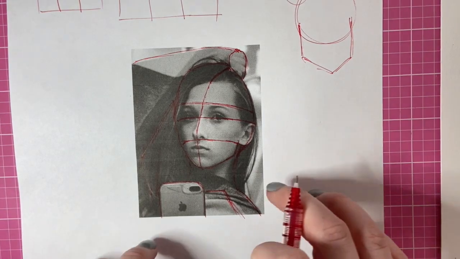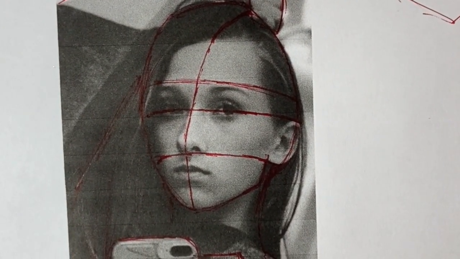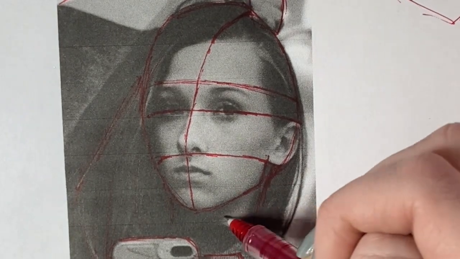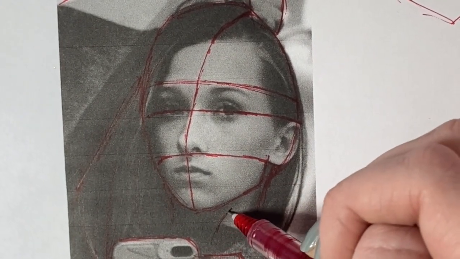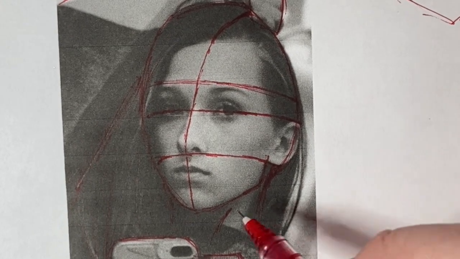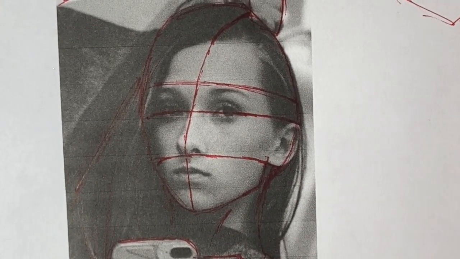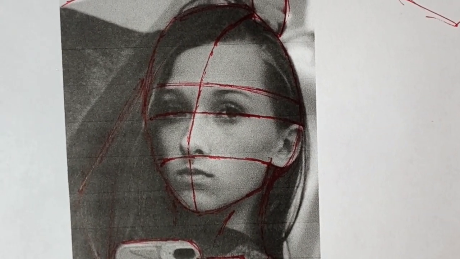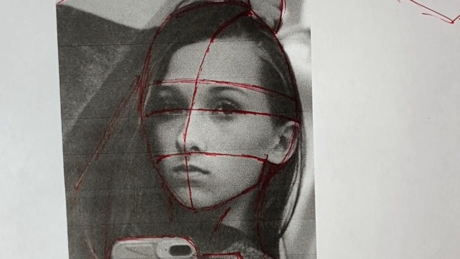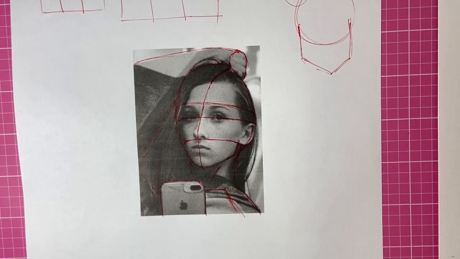Okay, so now I have a basic structure that I can build around. I'm gonna go ahead and mark the edge of that shadow too on her neck, because that's a pretty strong shadow. I'm also going to go ahead and measure the halfway point.